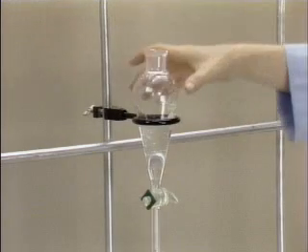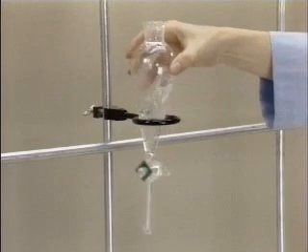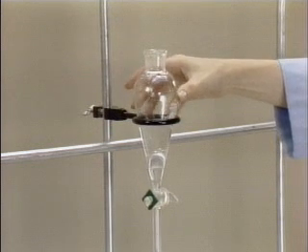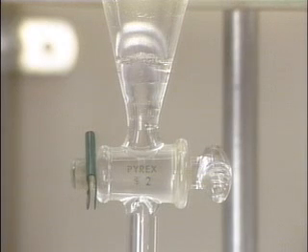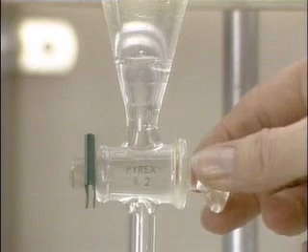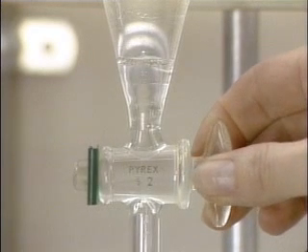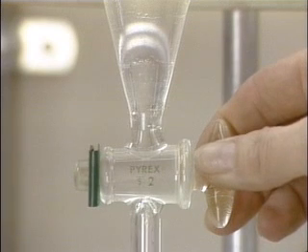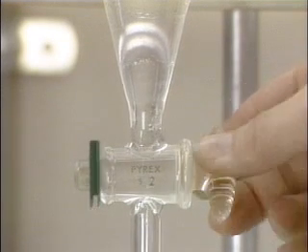A gentle swirling of the funnel in the ring stand allows any droplets that have adhered to the funnel walls above the lower phase during the draining to settle into the lower phase. The liquid is allowed to drain through the tip into the receiving vessel until the phase boundary is in the middle of the stopcock. The stopcock is then closed.